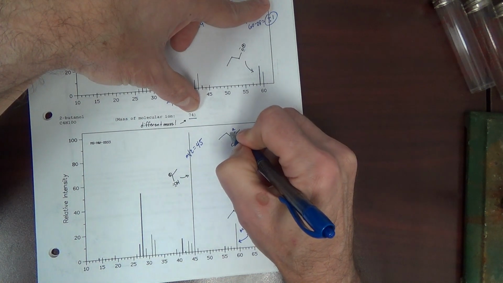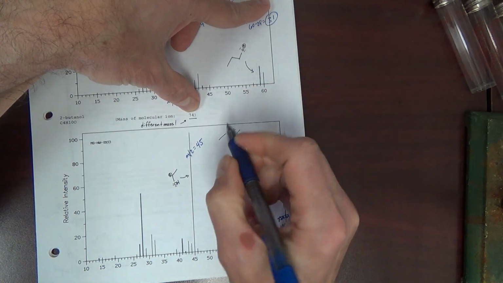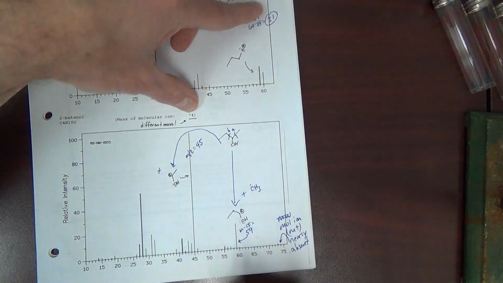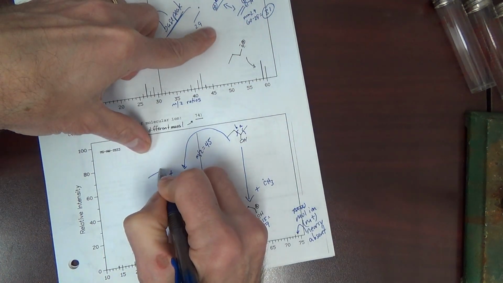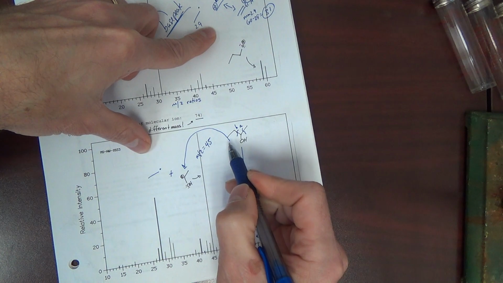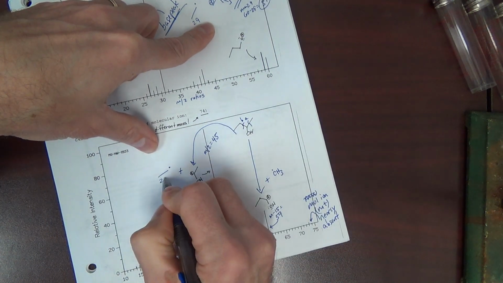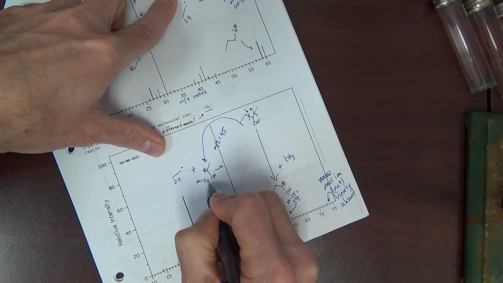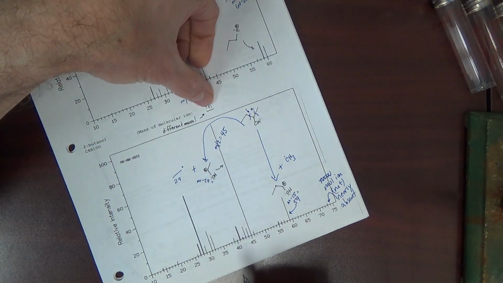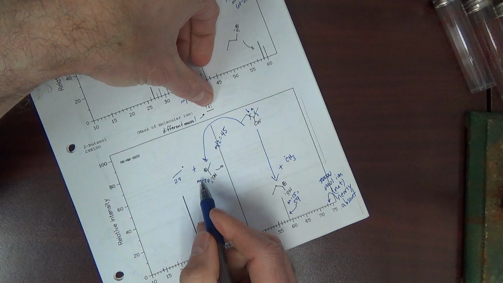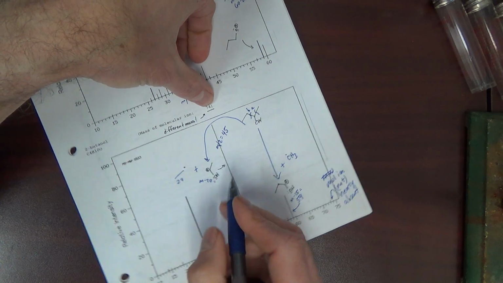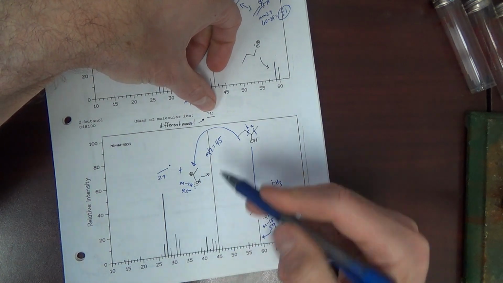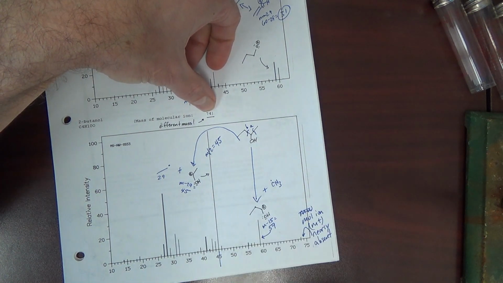But we can also do an alpha cleavage on the other side, call that B. That would give this plus an ethyl radical. We cleaved off the ethyl. That's 29. So M minus 29, 74 minus 30 would be 44. Add 1 would be 45. And indeed, we have a peak at 45.